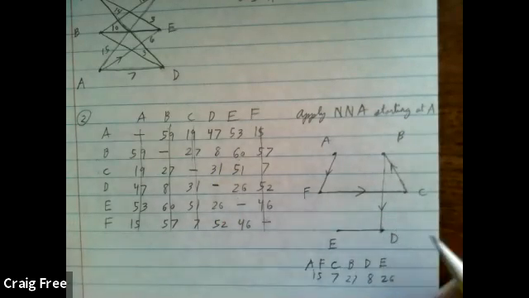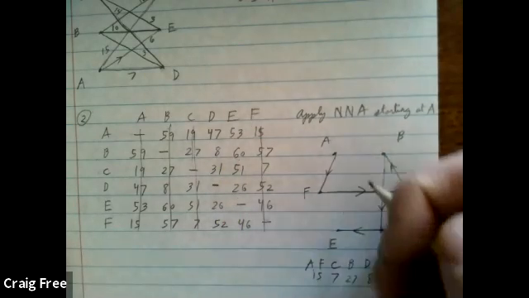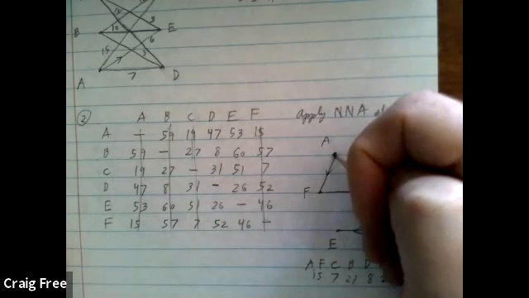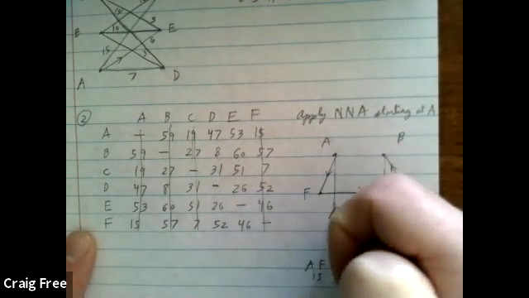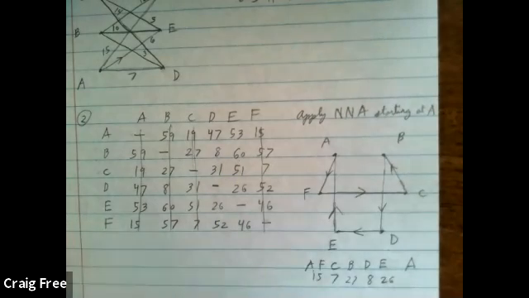Now with the nearest neighbor algorithm, you have to go back to the starting point. So we'll go back to A, which is going to cost us a distance of what? From A to E is 53. So you're going to type in these letters, A, F, C, B, D, E, A. It's supposed to be an A.